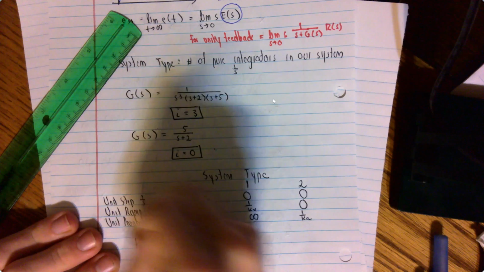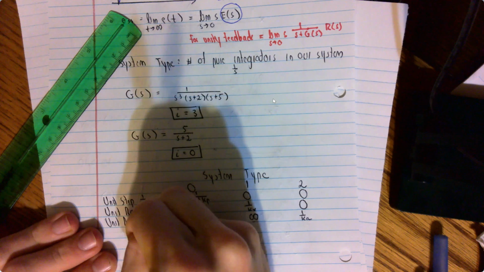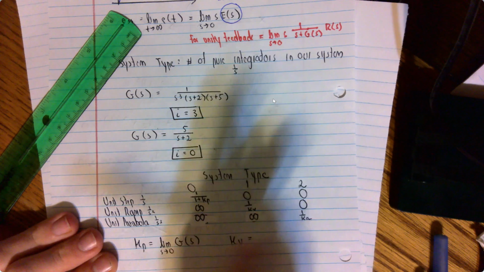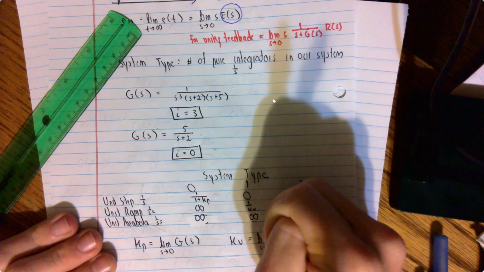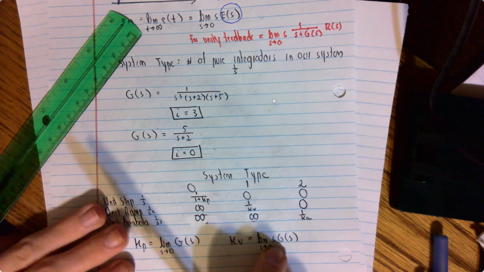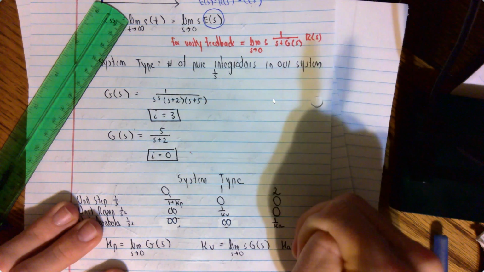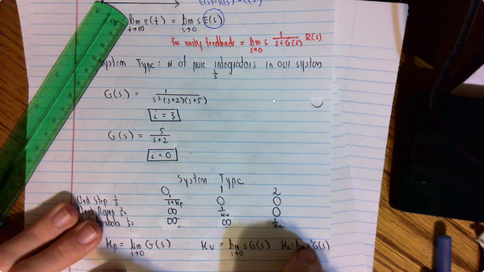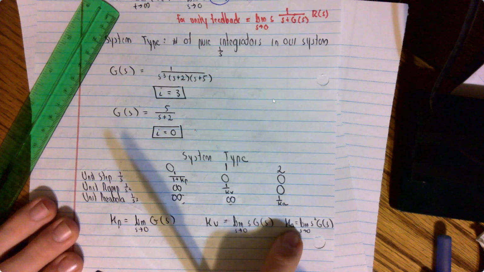Kp is known as the position error constant, given by the limit as s goes to 0 of G(s). Then Kv is the velocity error constant, given by the limit as s goes to 0 of sG(s). Notice that velocity is the derivative of position, hence the s to indicate a derivative. And then Ka is the limit as s goes to 0 of s squared G(s). So basically you take the derivative again of velocity and get acceleration. So this is your acceleration error constant.